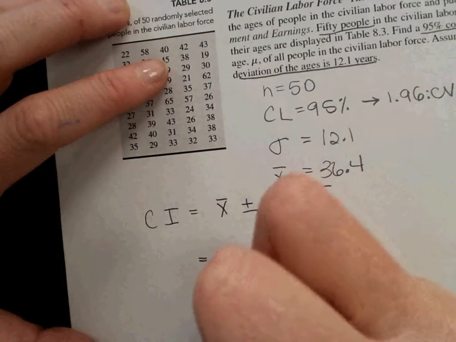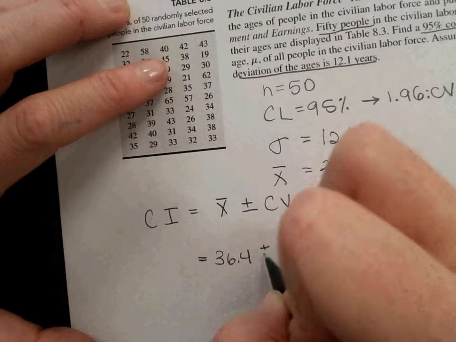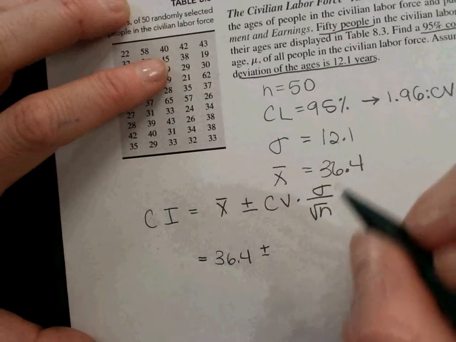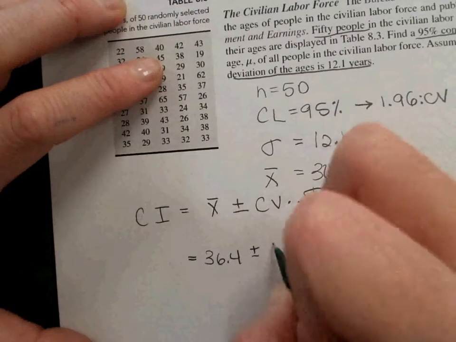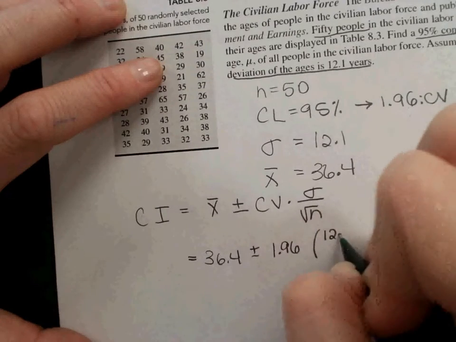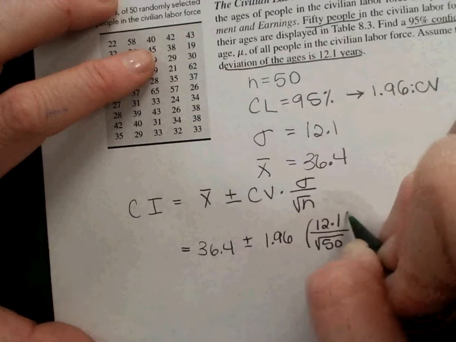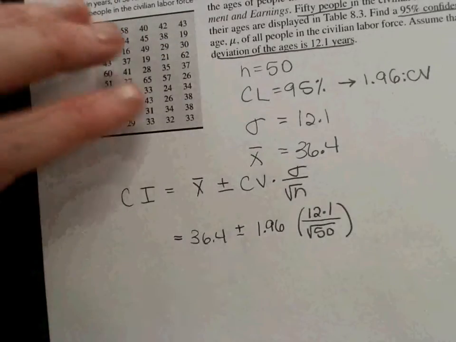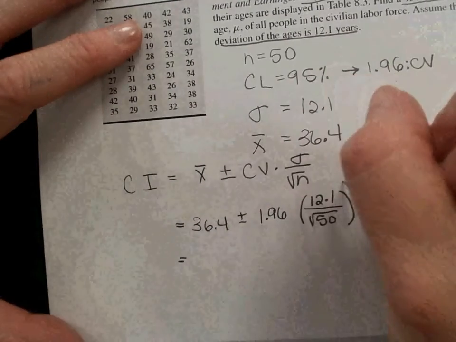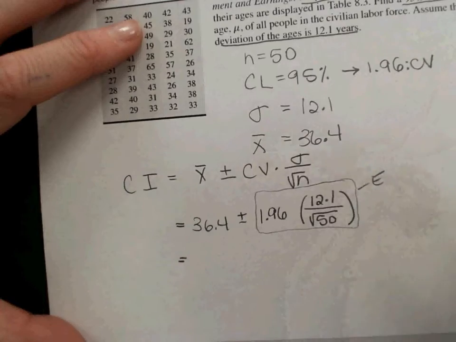So 36.4 plus or minus 1.96 times 12.1 over the square root of 50. Calculate the E.